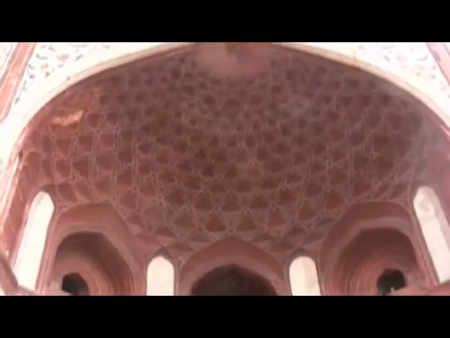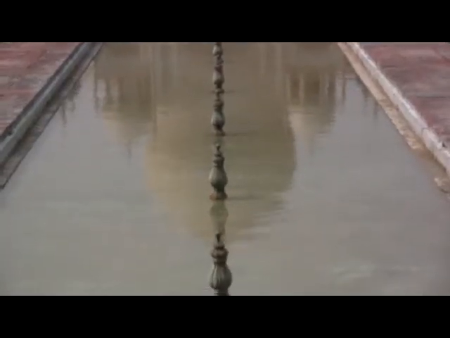Mumtaz Mahal's cenotaph is placed at the precise center of the inner chamber on a rectangular marble base of 1.5 meters, 4 feet 11 inches, by 2.5 meters, 8 feet 2 inches.